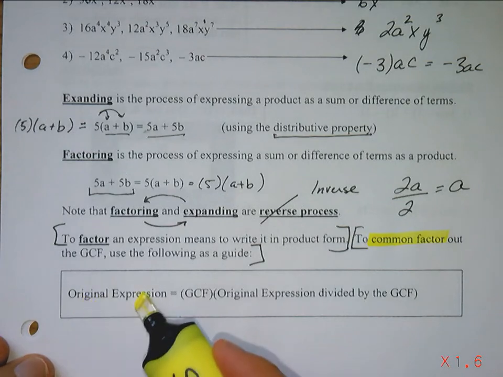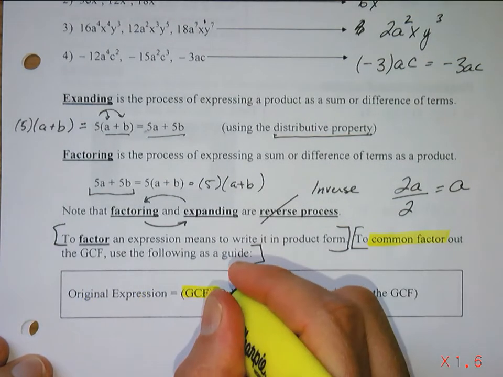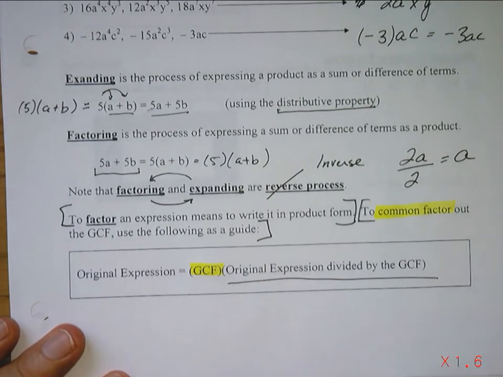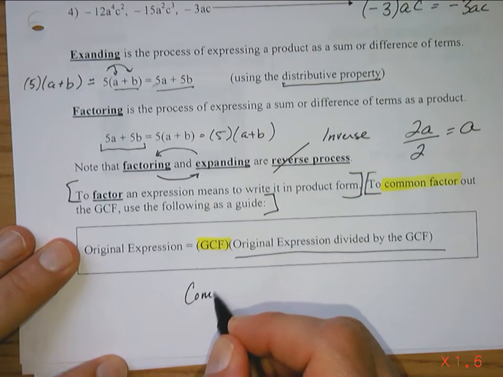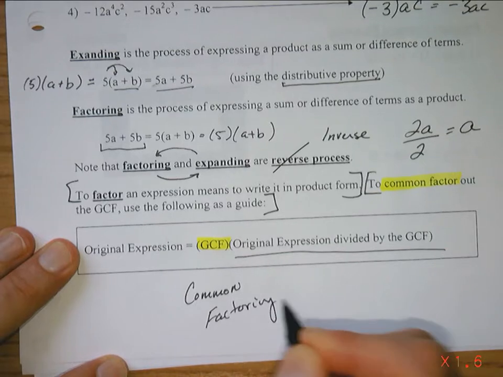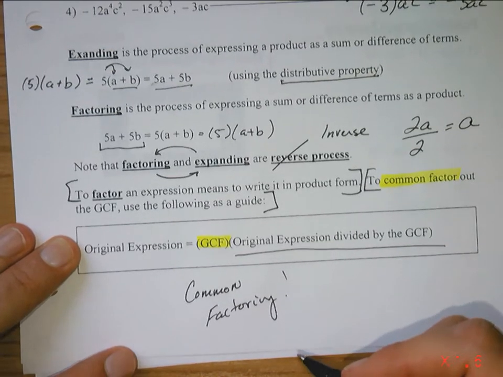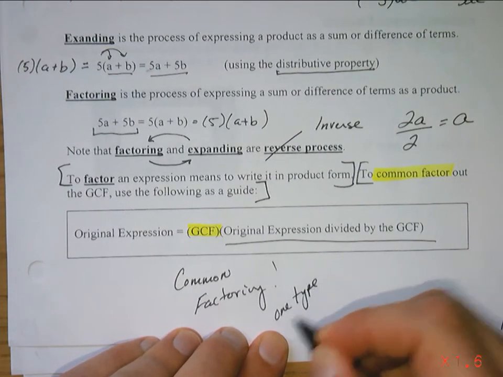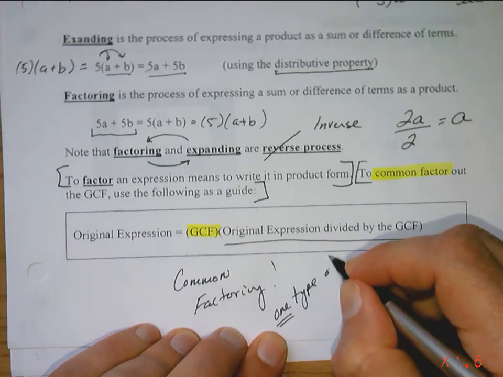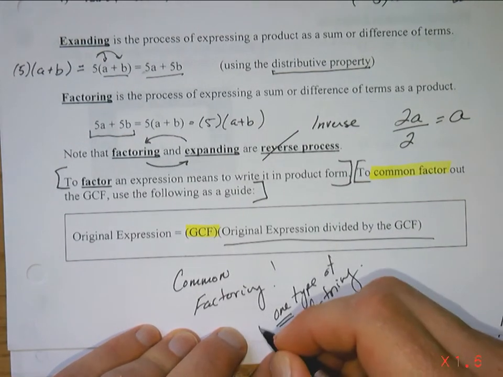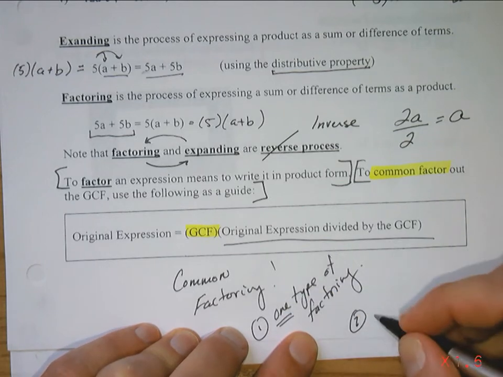So you have your original expression, you have your GCF, and then you have your original expression divided by the GCF. This is one type of factoring called common factoring. It is one type of factoring, and there's other types, and more importantly, we always do this first.